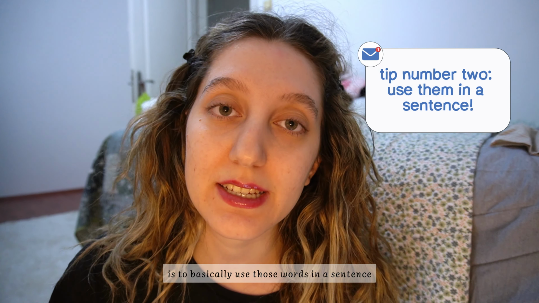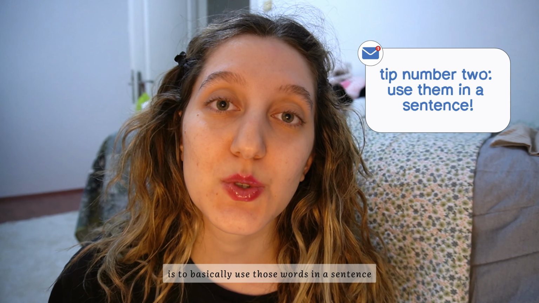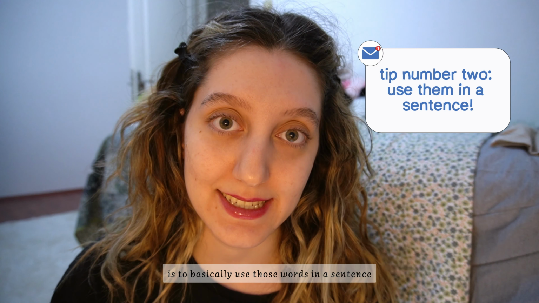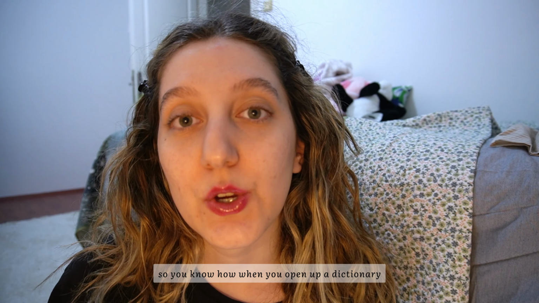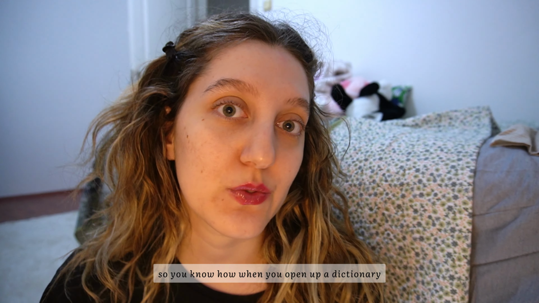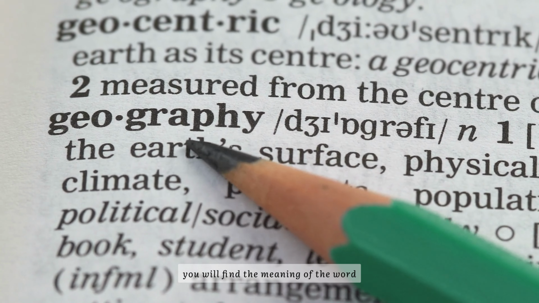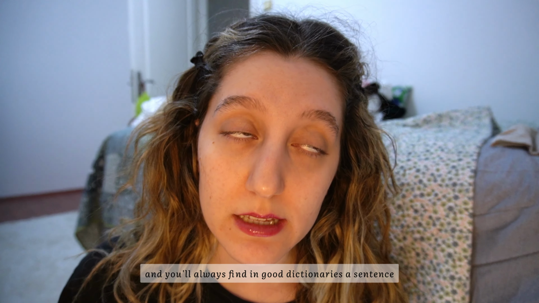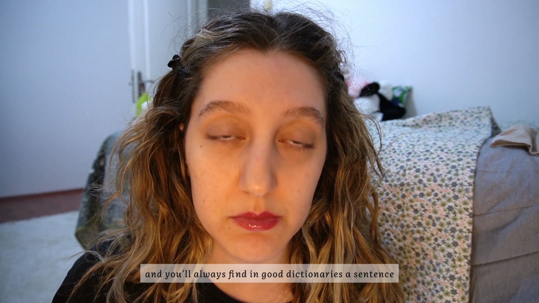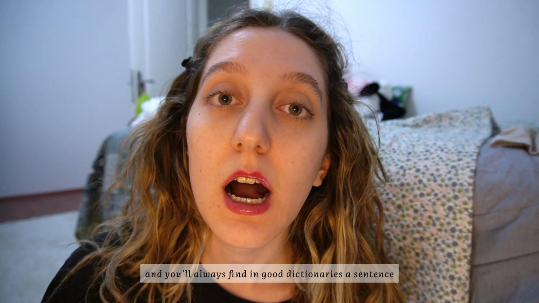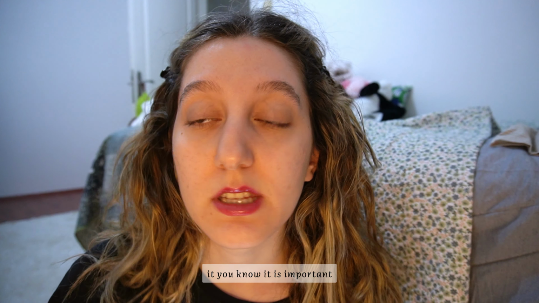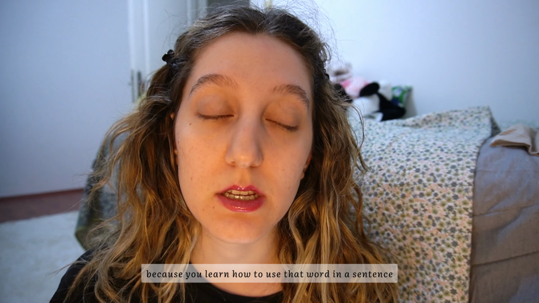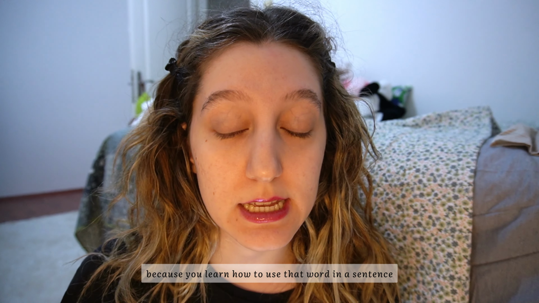Tip number 2 is to basically use those words in a sentence. So you know how when you open up a dictionary, you will find the meaning of the word, sometimes the similar word, sometimes the opposite word, and you'll always find in good dictionaries a sentence that has that word in it. It is important because you learn how to use that word in a sentence.